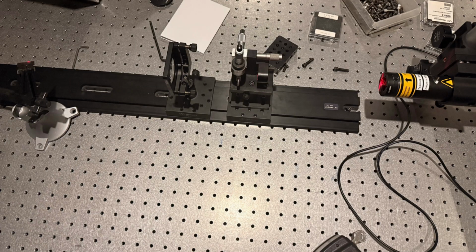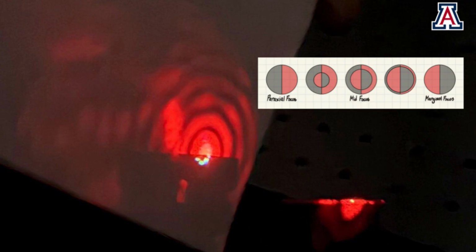After aligning the spatially filtered HeNe onto the lens, we removed the microscope objective and put a razor blade on a microscope stage at the focus. By translating the blade across the beam and then moving it slightly inside and outside of focus, we watched how different zones of the pupil darkened at different times.